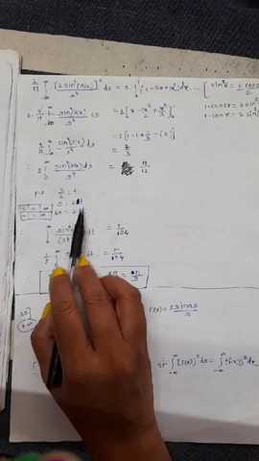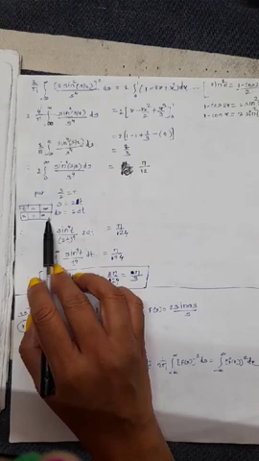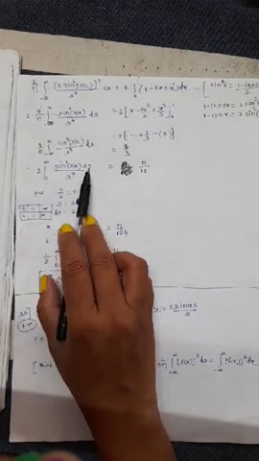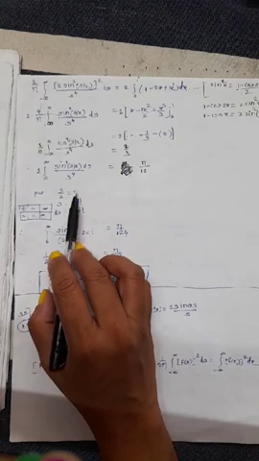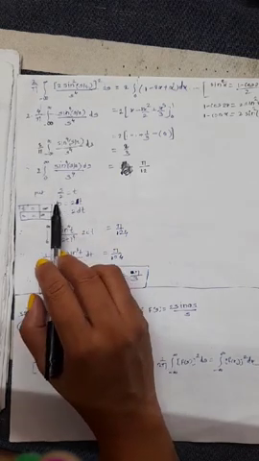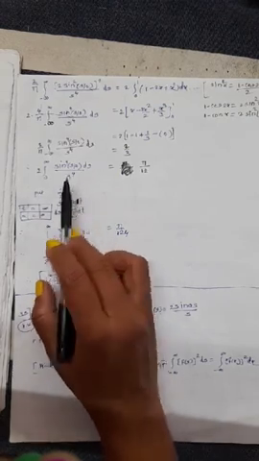ds is equal to 2 dt. And limits, we have to check the limits. They remain as they are, because the lower limit of s is 0, so the lower limit of t is 0, and if we put the upper limit infinity here, the upper limit for t is also the same. Okay, now put these values here.